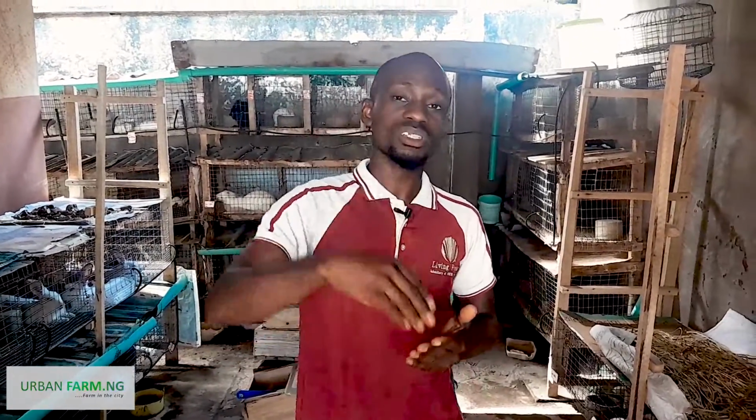But you cannot use a wider wire net for the floor, because the rabbit's leg can easily penetrate it and break or injure their legs. So it is advisable to use a smaller mesh size of wire, up to half inch by half inch, so that it can allow the poo to fall off. Now that is for the floor.